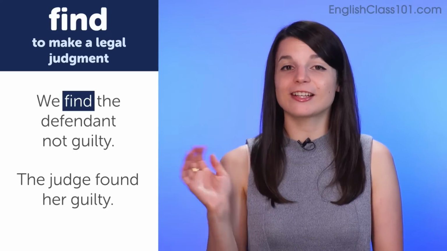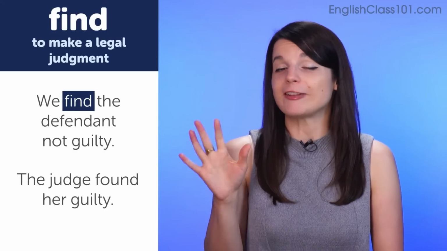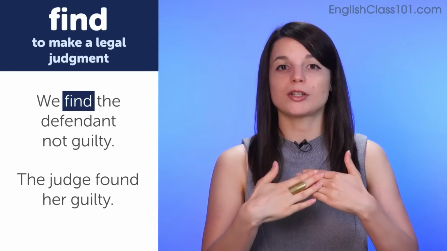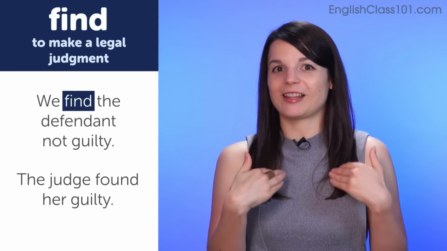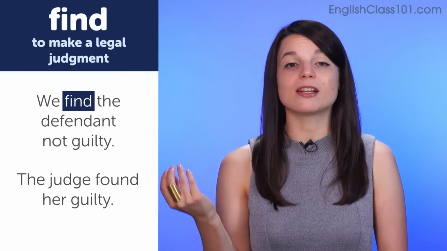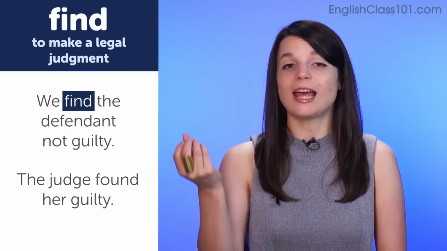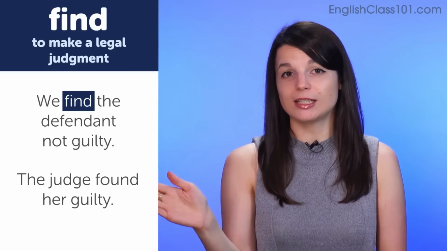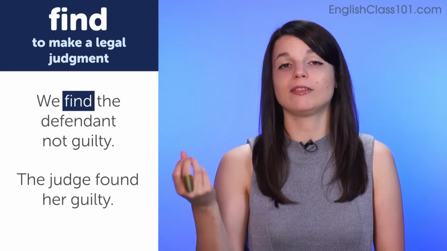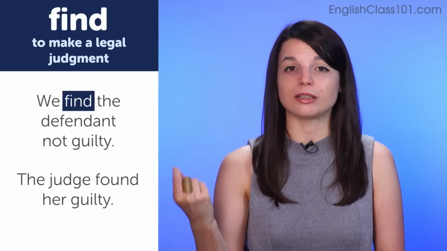So here, in the first example sentence, we find the defendant not guilty. Defendant, we see the root there, defend, is someone accused of committing a crime. So the person who is in trouble, perhaps, they are defending themselves. So in the expression, we find the defendant not guilty, it means we, the court, the people in the court, have decided that this person is not guilty. This person did not commit a crime. We find the defendant not guilty. This is a very quick and easy way to describe a legal decision.